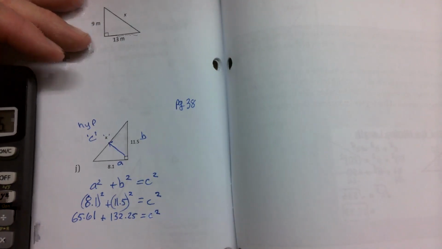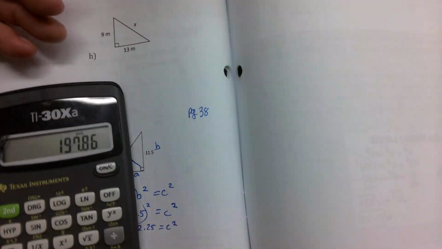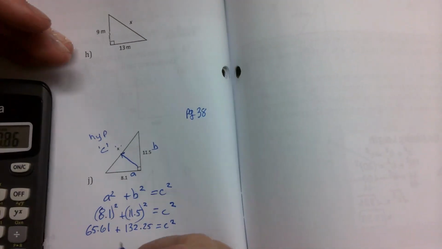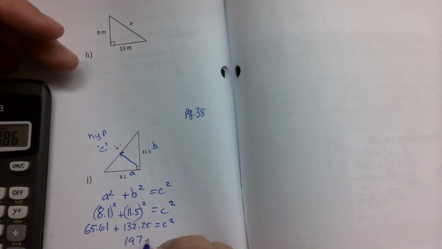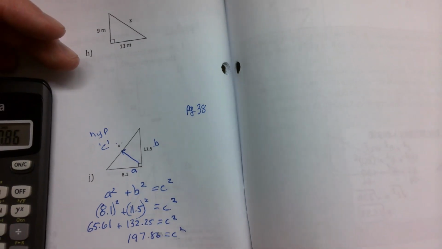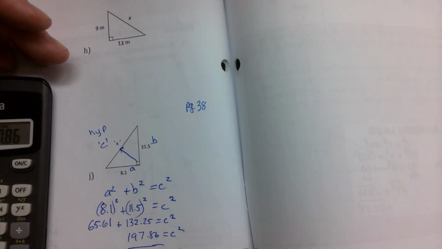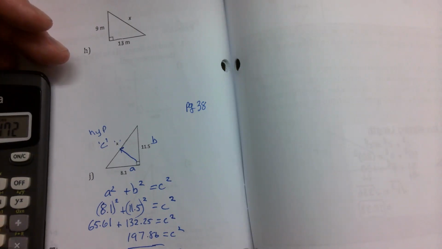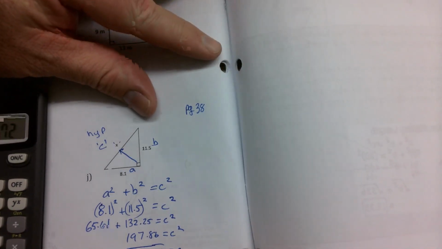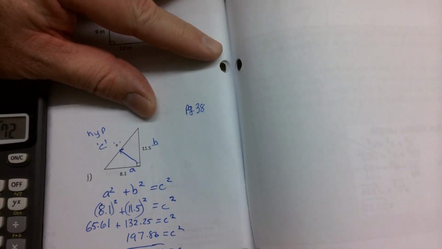Now I'm just going to add that to 65.61. 197.86. 197.86 is equal to c squared. The square root of 197.86 is equal to the side length. So I'm going to take the square root of that. 14.06. So I'm going to round that to one decimal place. 14.1 is equal to c.